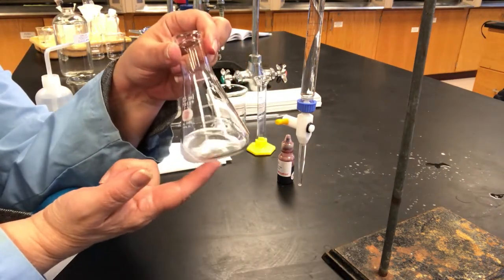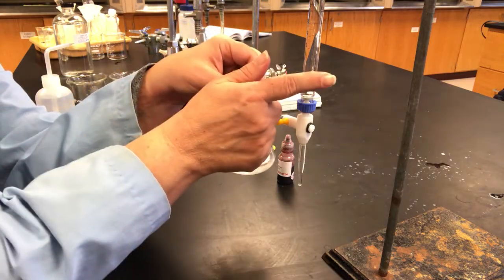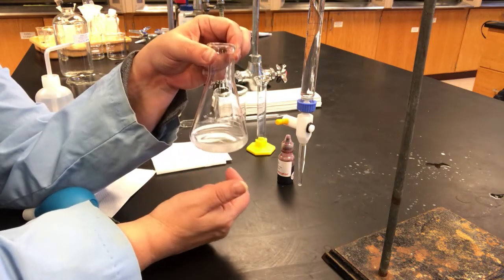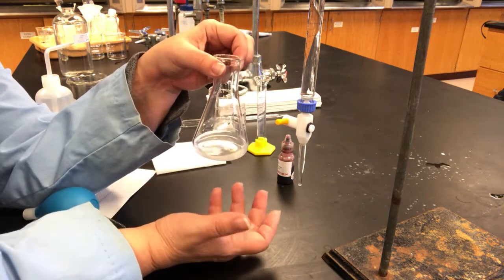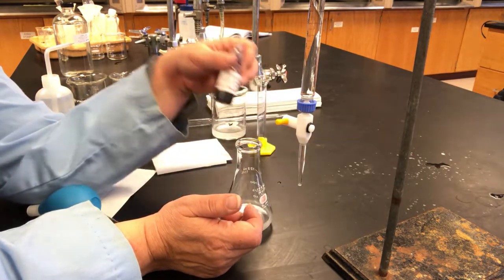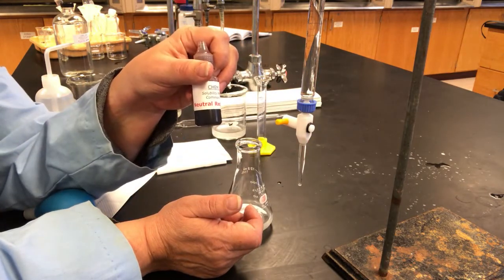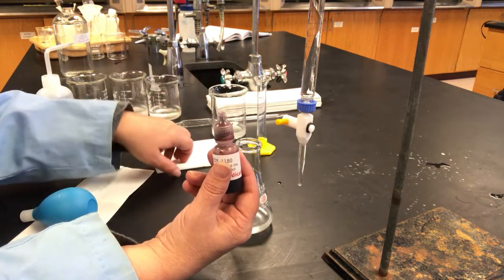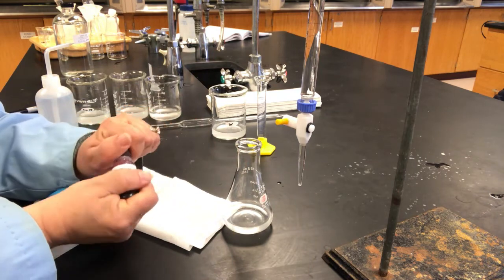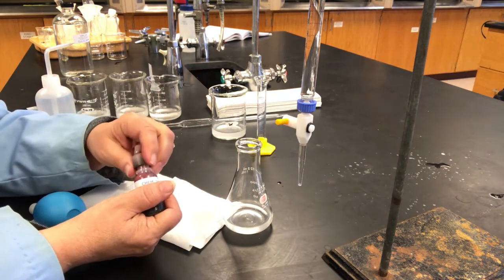Since this is now a base solution and we're adding acid to it, we cannot use a phenolphthalein indicator for this titration, so we have to use a different type of indicator. Here is our neutral red indicator that we'll be using. We want it to go through to a red color, but it's going to be colored the entire time.